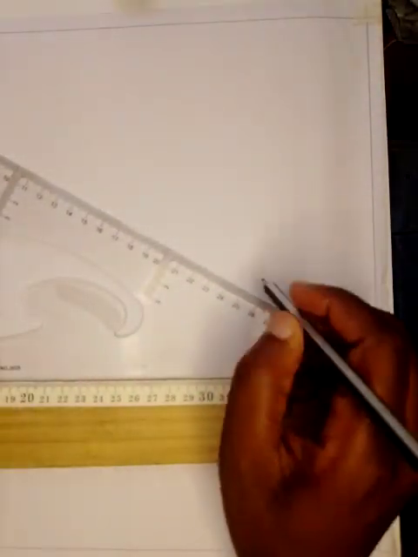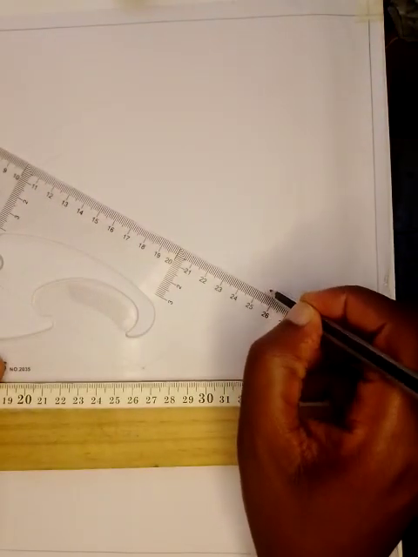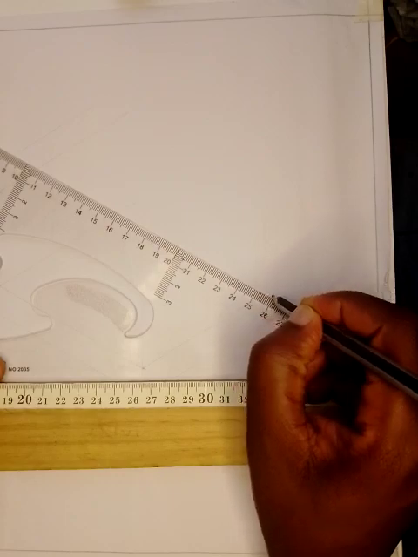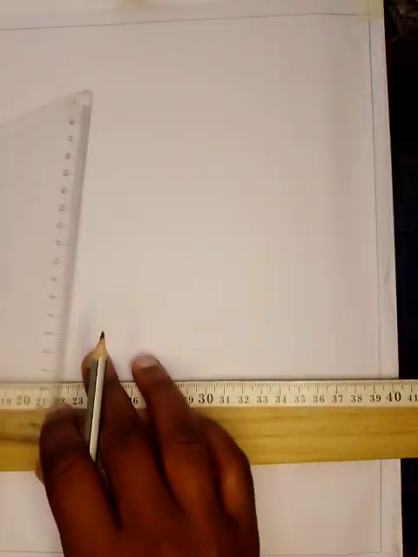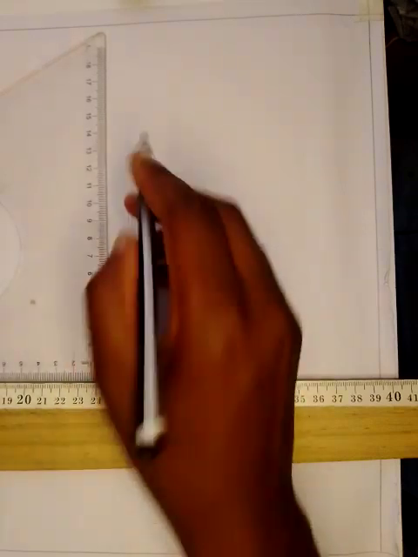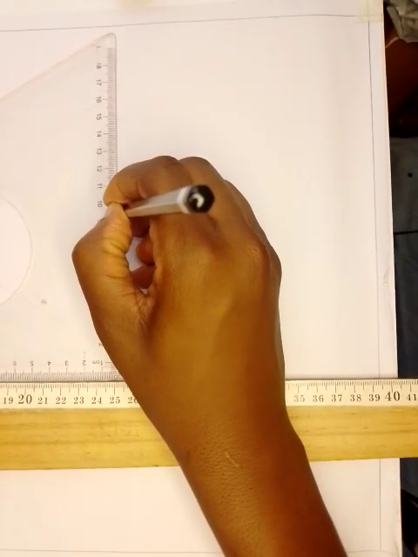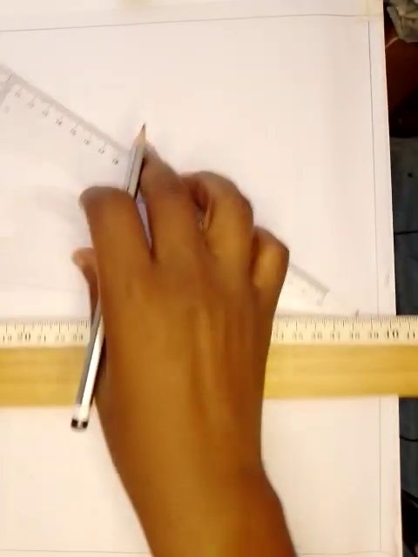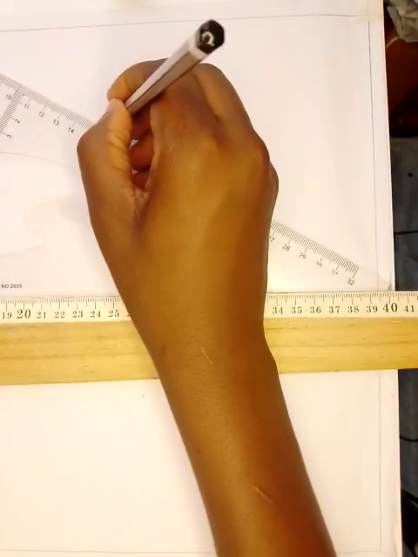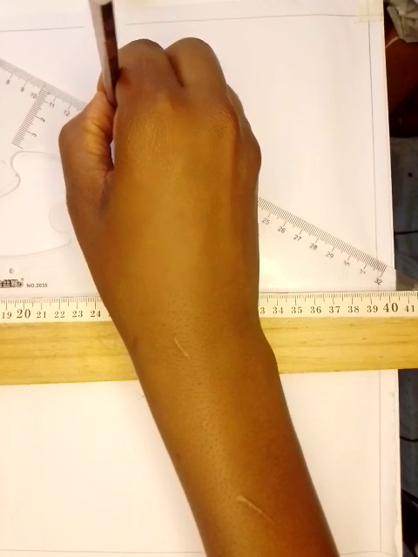So now I can finish drawing the block here. So I'm transferring all data. You can see I'm doing it. I'm transferring, and you can see now I have my L block.